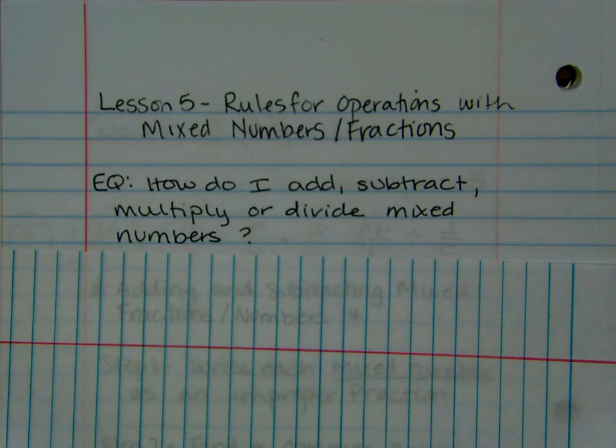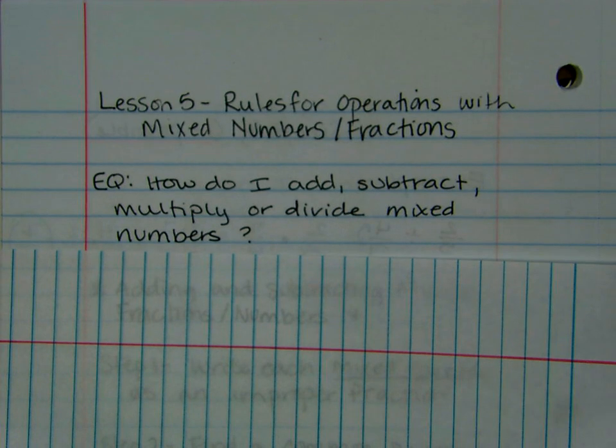Okay. So our essential question, which we always start out with one, is how do I add, subtract, multiply, or divide mixed numbers? And again, those mixed numbers, aka mixed fractions. Please pause this at any point in time in which you need to catch up, slow down, take notes, anything like that. That's what this video is for. So once again, if I'm ever going too fast in class, please let me know. But you can always go ahead and refer back to this video to review our lesson. All right, here we go.